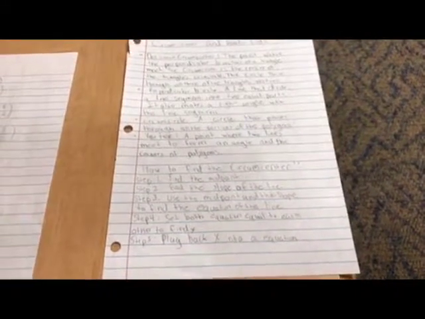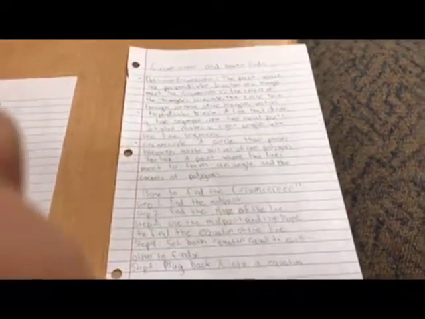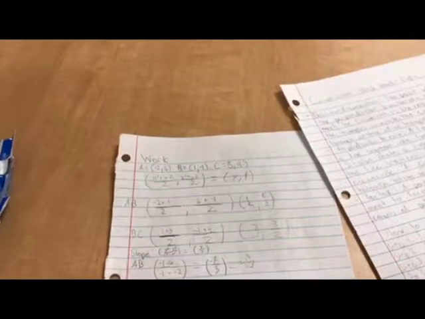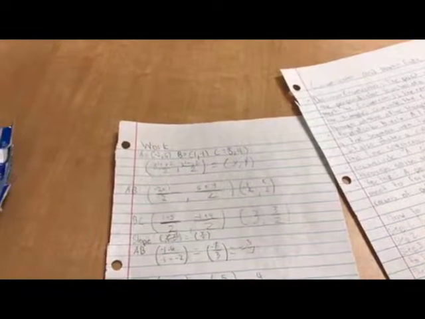Now, these are the 5 steps that you're going to need to find the circumcenter. So I did the work for you. So we're going to start off with these points, A, B, and C. So we're going to have to find the midpoints of two lines, AB and BC, as we chose.